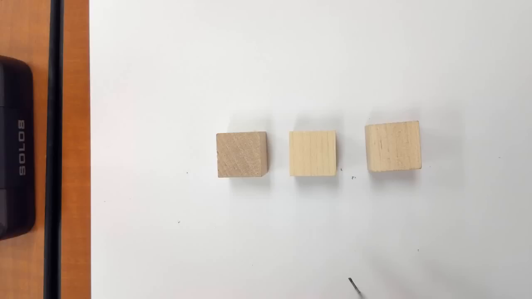So we're going to have to measure all these, but first what I want to point out, I've got 3 blocks laid out, and one of them is positioned so that the camera can see the end grain of the wood. Now, if you've never really thought of wood grain, end grain is what you would see if you made a cut across the grain of the tree. Think of a tree growing up.